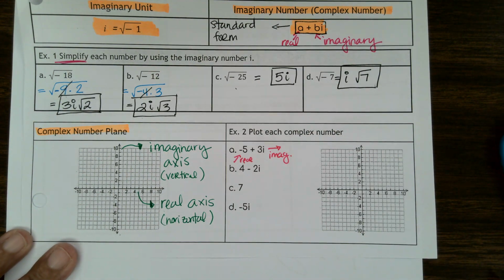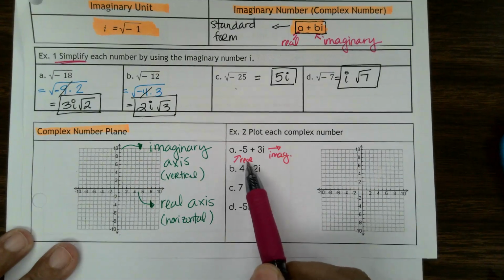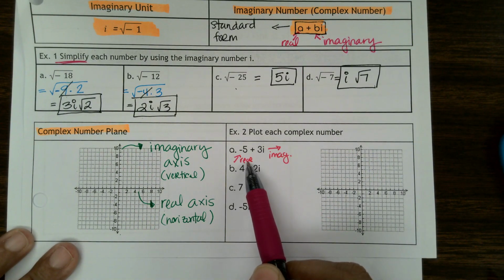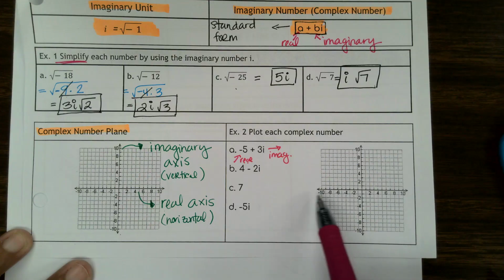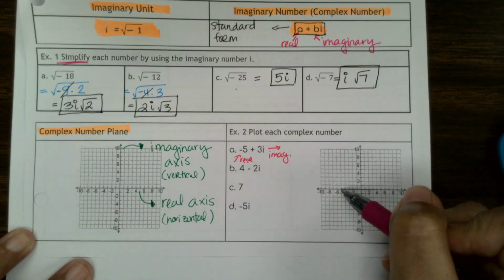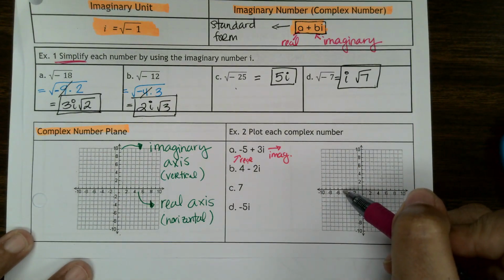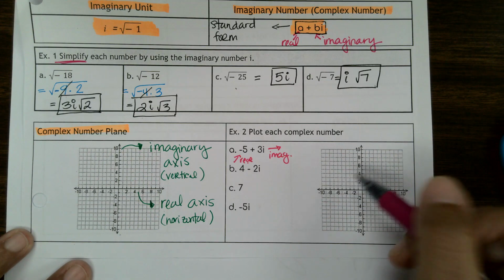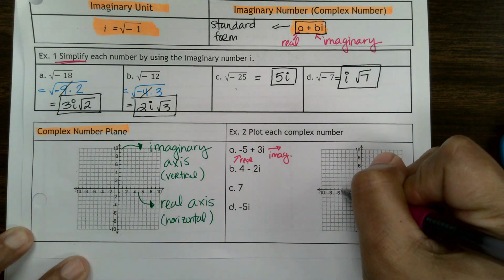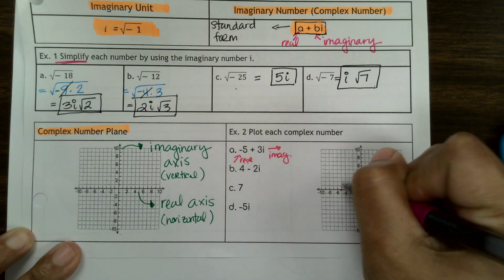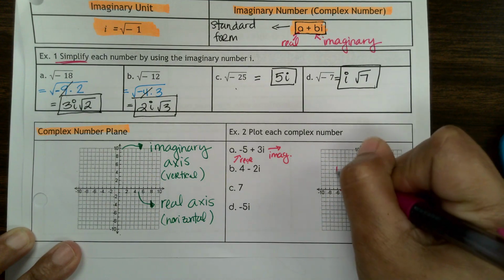So where does -5 exist on the real axis? Real axis, -5 would be here on the left. Where would number 3 be in the imaginary? It's positive, so I would go up 3. And there's your answer.